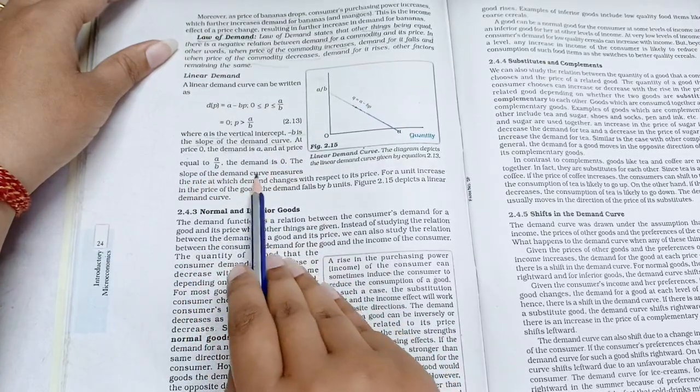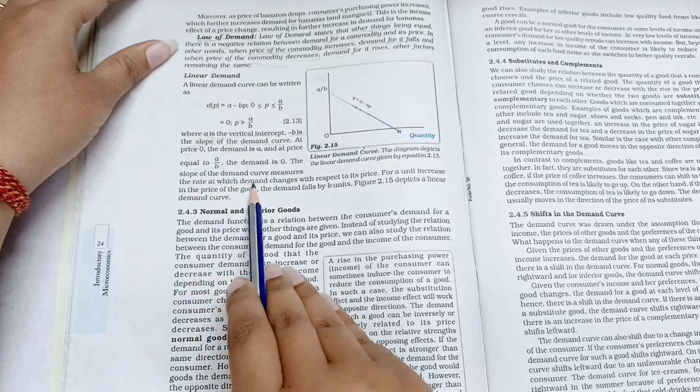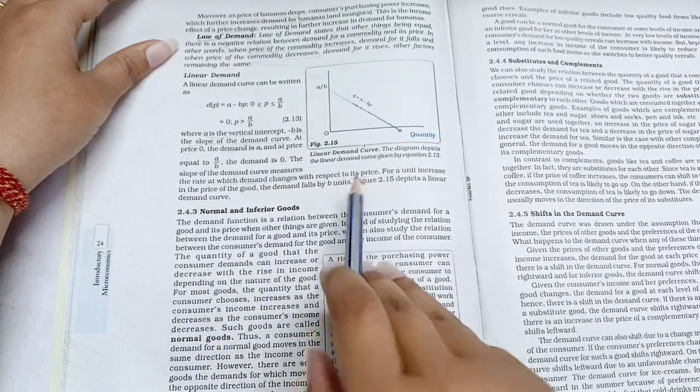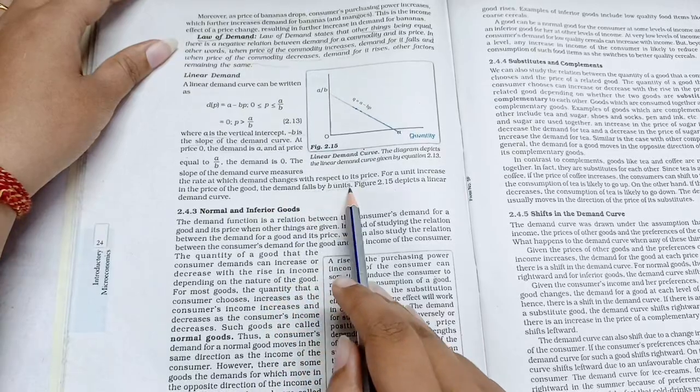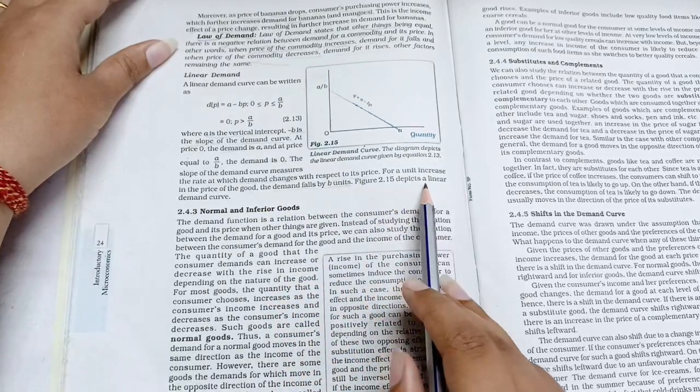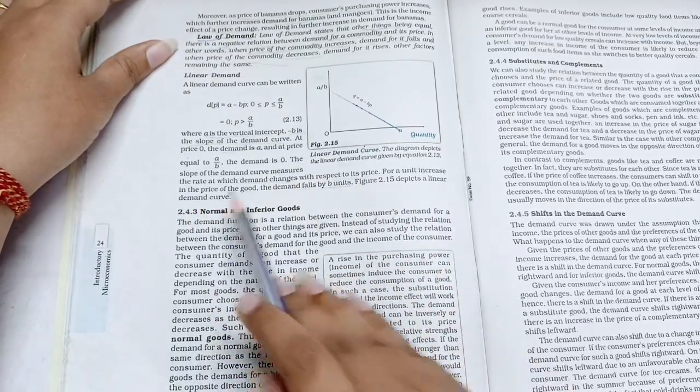The slope of the demand curve measures the rate at which demand changes with respect to its price. For a unit increase in the price of the good, the demand falls by b units. Figure 2.15 depicts a linear demand curve.